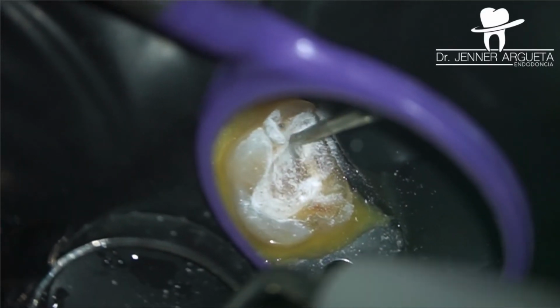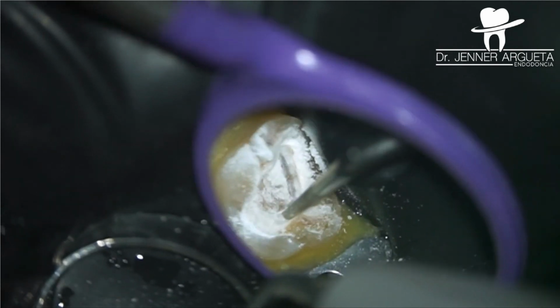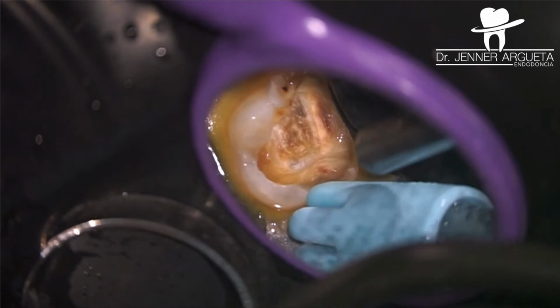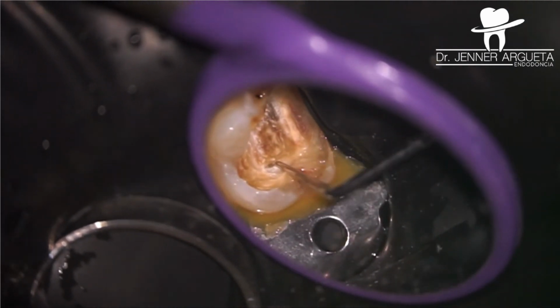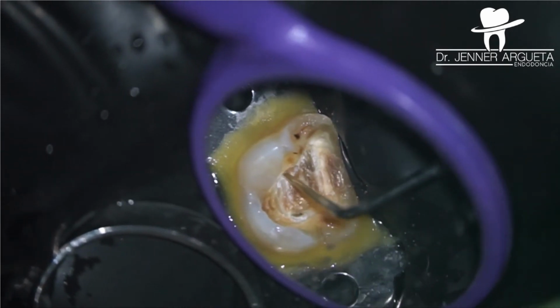So we need to preserve that healthy structure that is remaining on the tooth. So having in mind the anatomy of that upper first molar, we started removing the tertiary dentin that was formed at the pulp chamber, trying to look for the entrances of the root canal system.